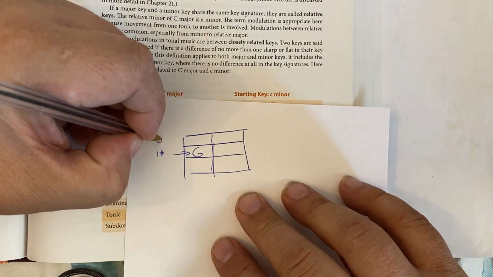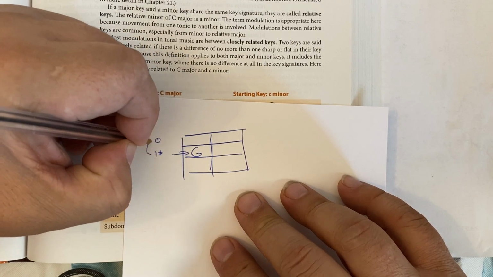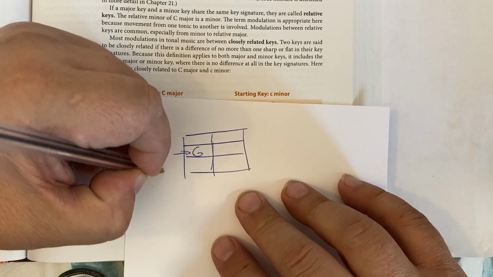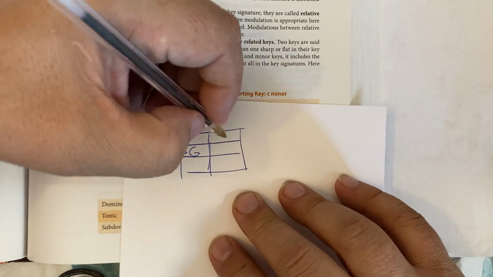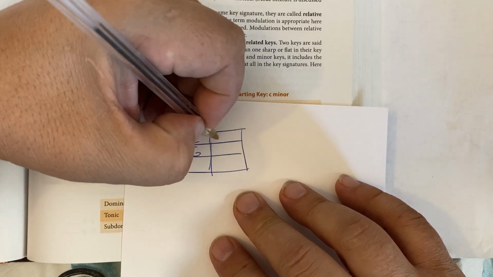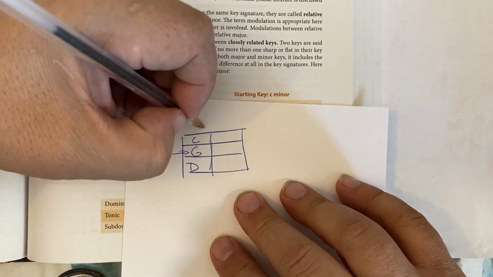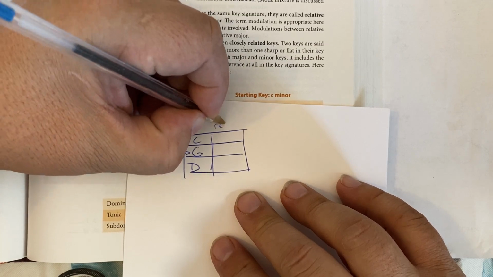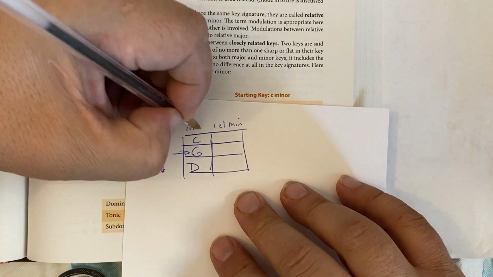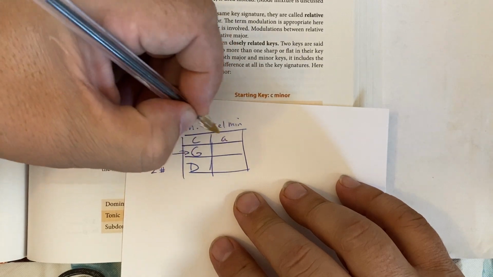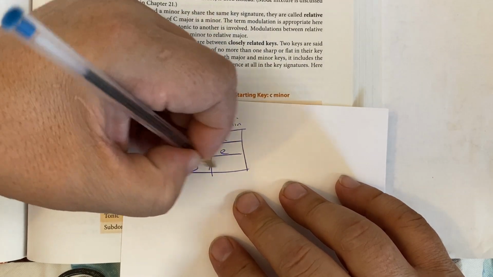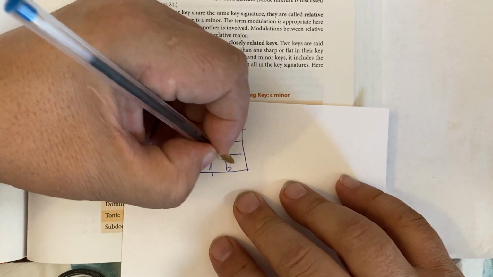Well, the closely related keys are 1 less sharp and 1 more sharp. And so then you go, well, that's C major and D major, plus their relative minors, right? So A minor, and this is E minor, and this is B minor, right?